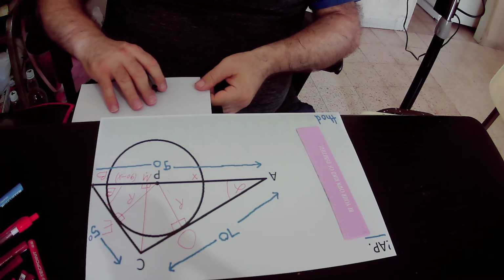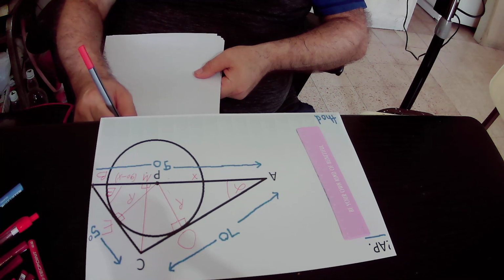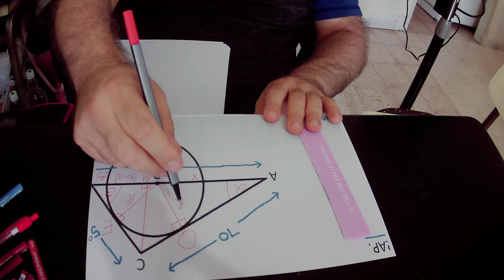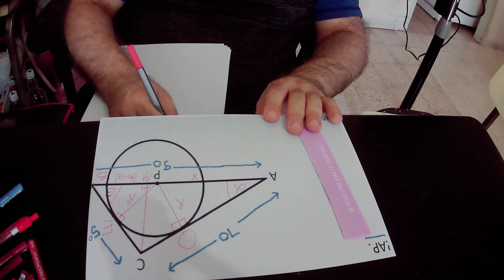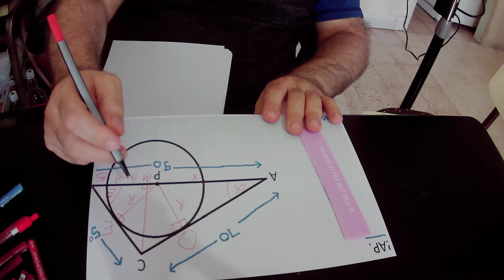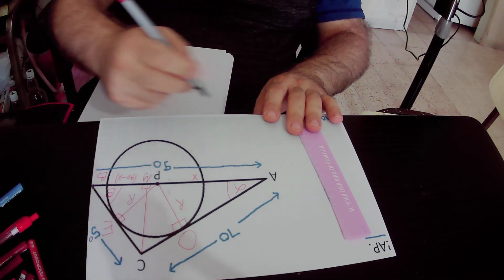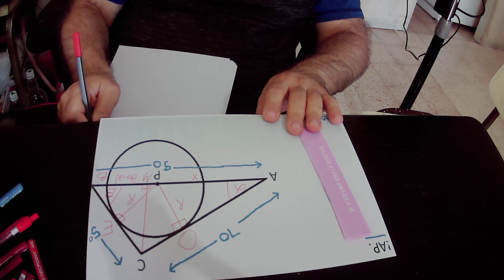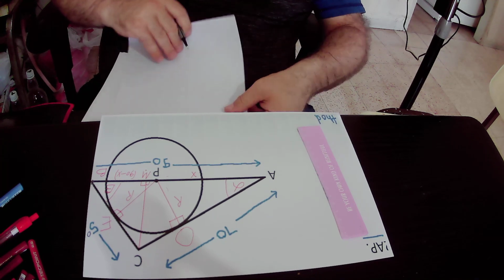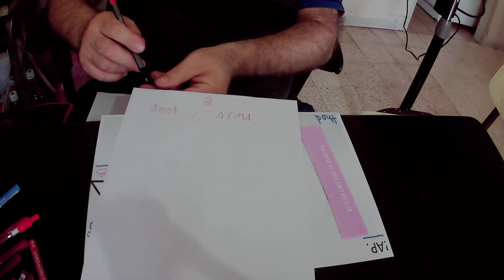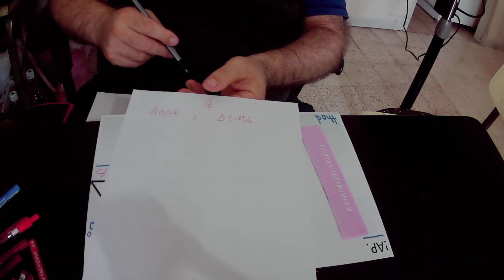And then we will focus on the right triangle OPA, and we will also focus on the right triangle CMA. Okay, so we'll focus on those two right triangles, triangle AOP and triangle CMA.